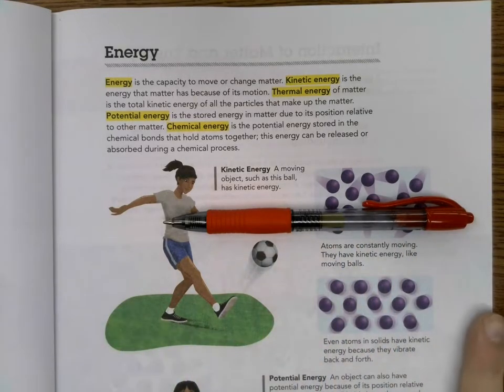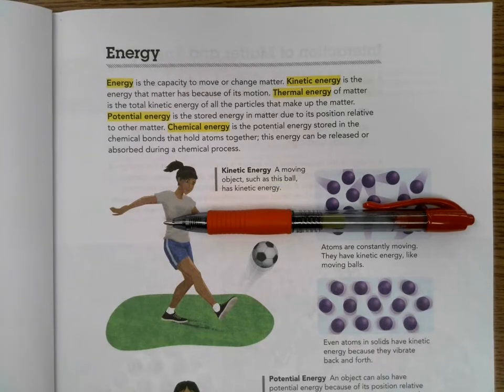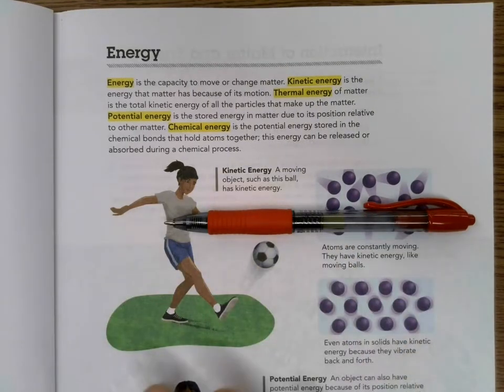It affects the matter underneath it. But if it's just resting on the page, it doesn't have as much potential energy. Okay? Now, kinetic energy is determining how fast it's moving. So if it's moving really fast, it has high kinetic energy. All right? Let's use this example of kinetic and potential here.